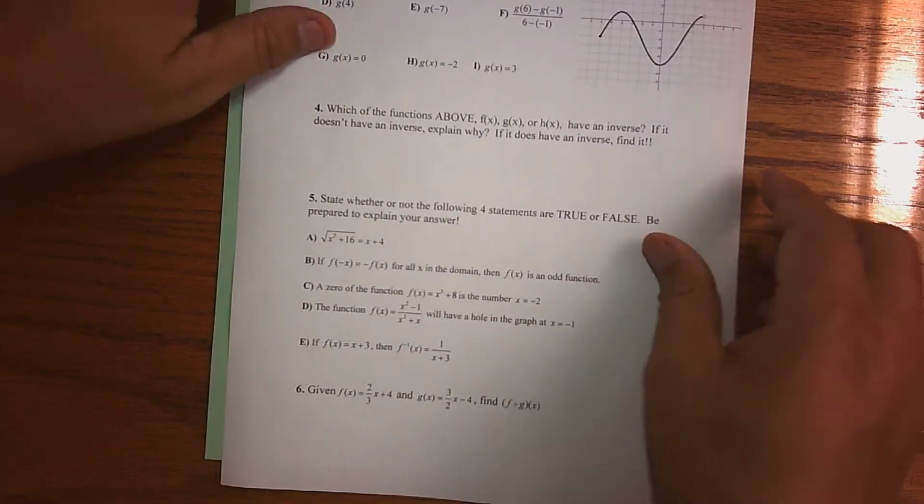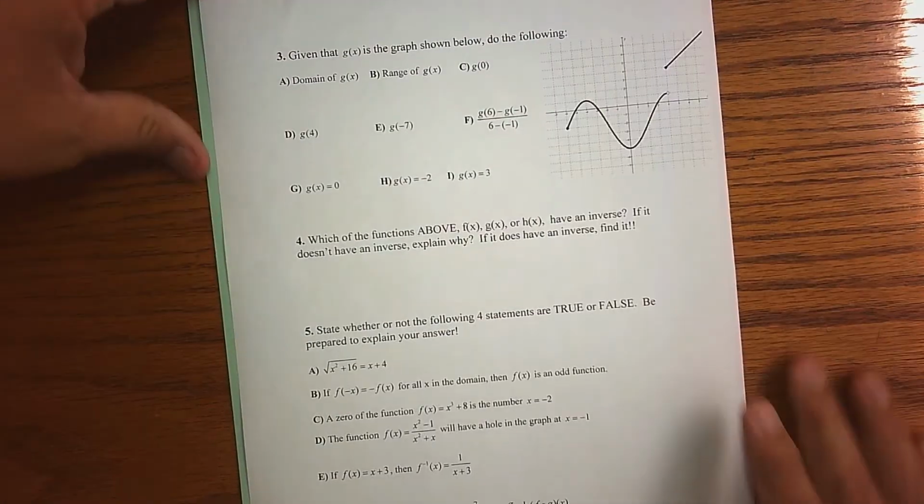All right, turning the page or looking at another example. Let me kind of clear that out. What happens when the function is given as a graph, right?